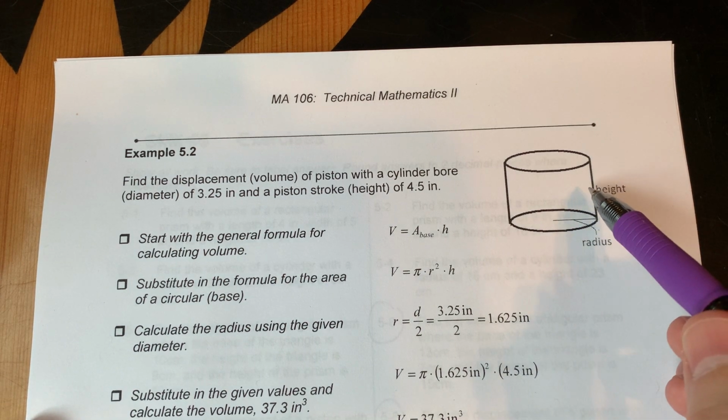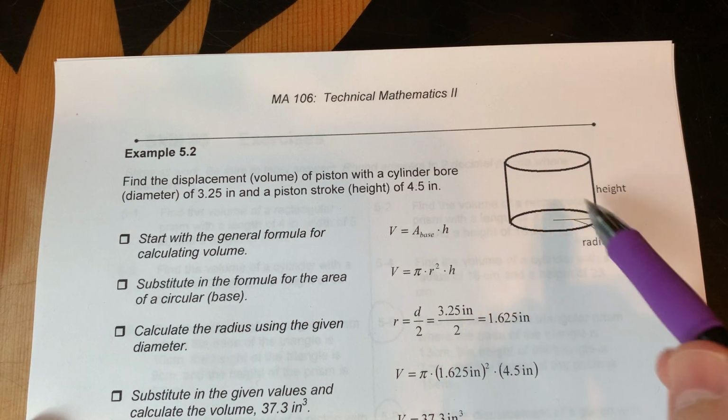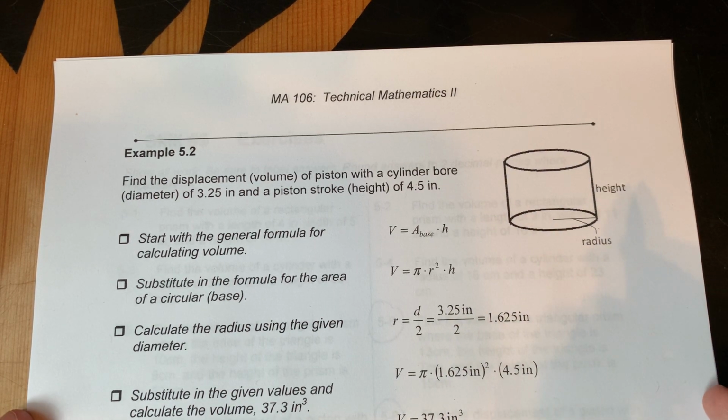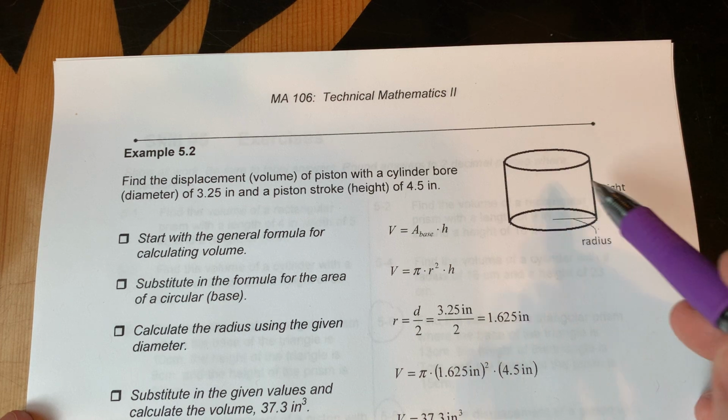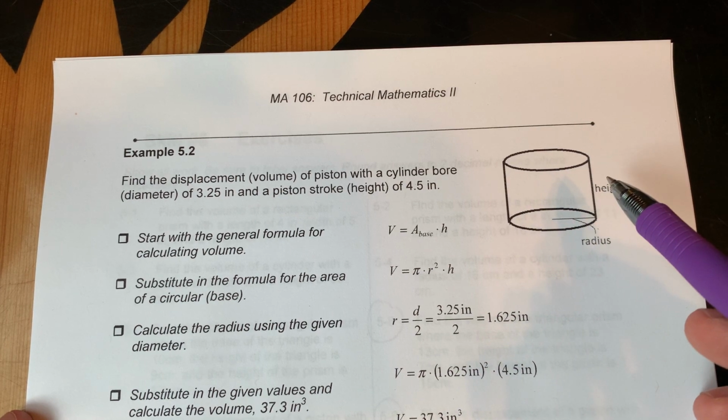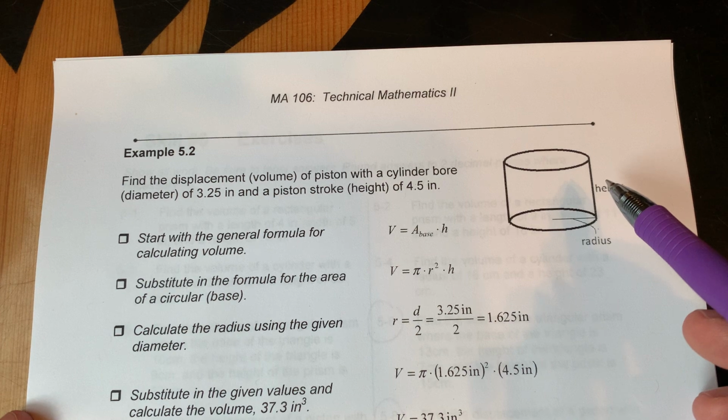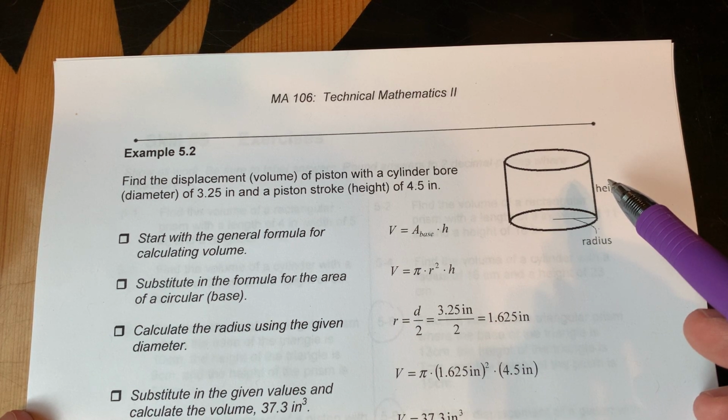So if this is a quick sketch of what a typical cylinder might look like, what happens and how this all connects together is the volume of this cylinder, literally the volume of the shape, gives us what we call the displacement of the cylinder in the automotive world.